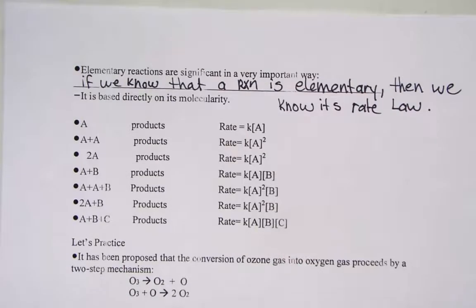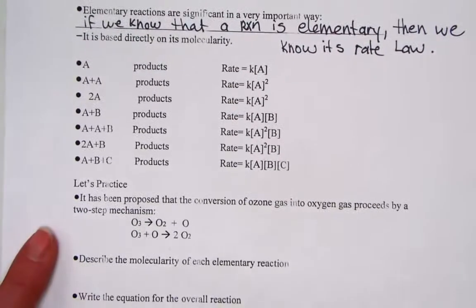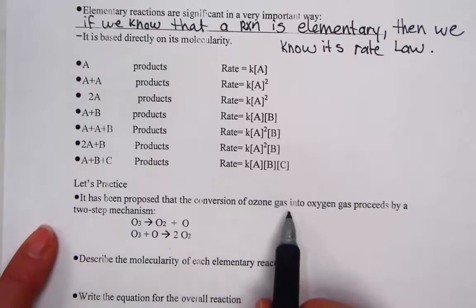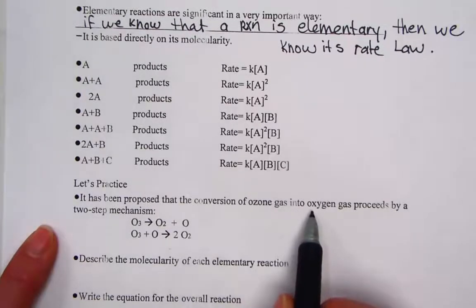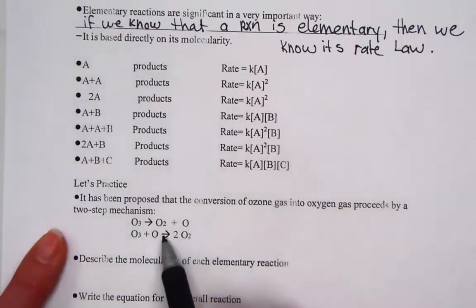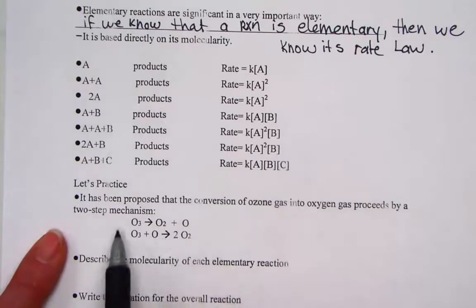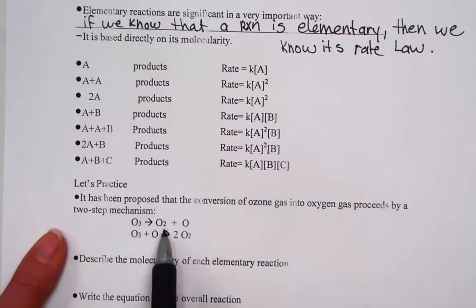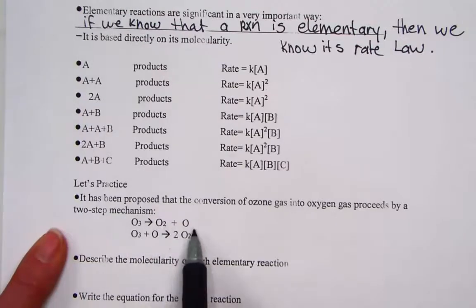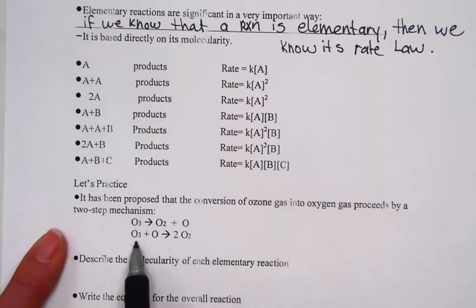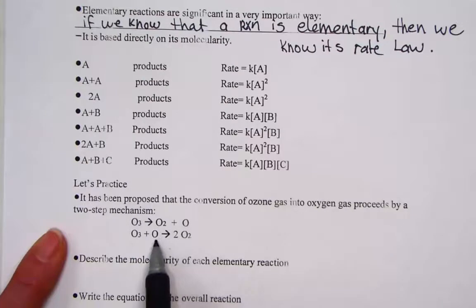So let's take a practice. It's been proposed that the conversion of ozone gas into oxygen gas proceeds by a two-step mechanism. In the first step, one molecule of ozone breaks down into an oxygen molecule and an oxygen atom. A second molecule of ozone, O3, then collides with that oxygen atom to produce 2 units of O2.